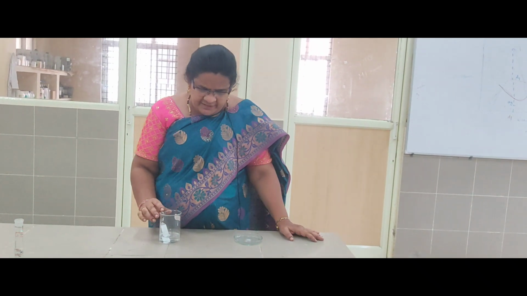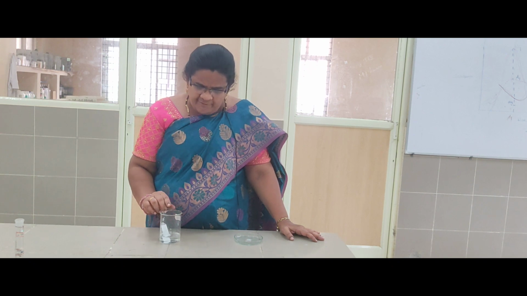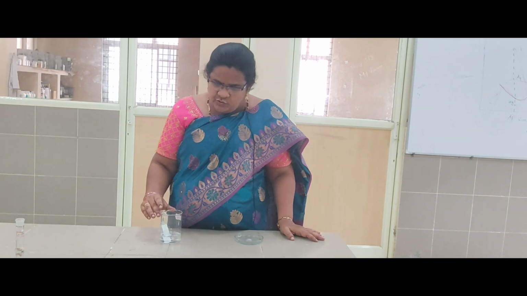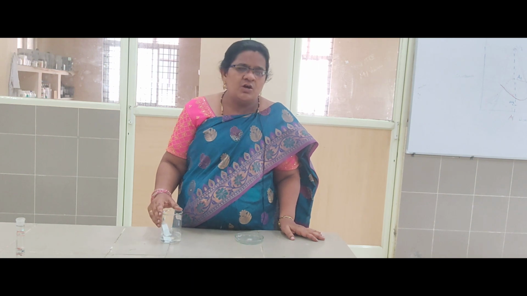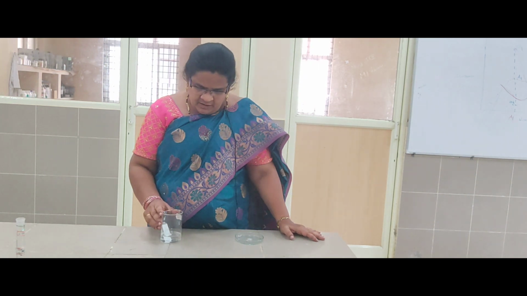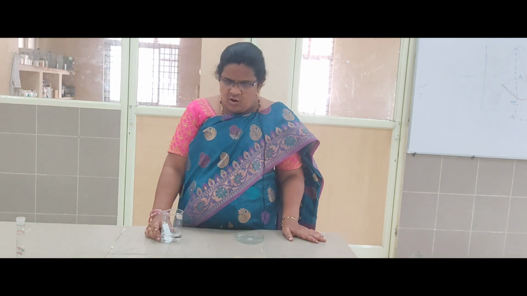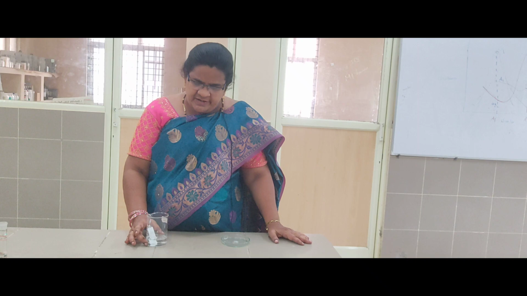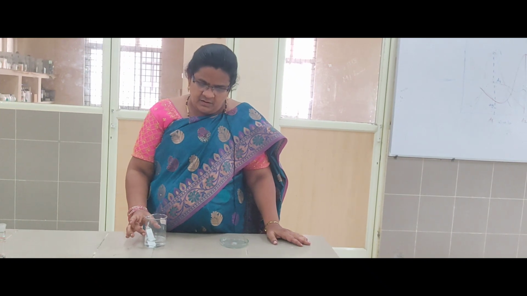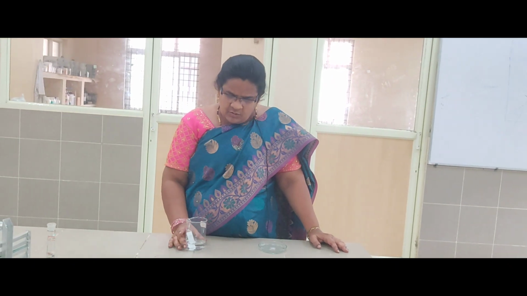The principle here is that the mobile phase travels upwards against gravitational force by capillary action. You have to observe the solvent front, which means the point the mobile phase has travelled up to. When three-fourths of the plate is wetted, we have to stop the practical.